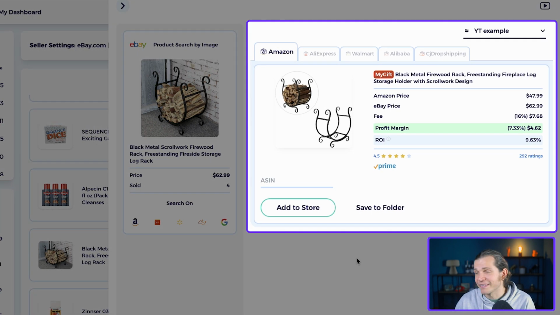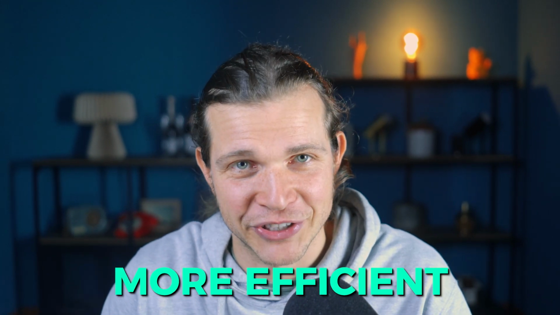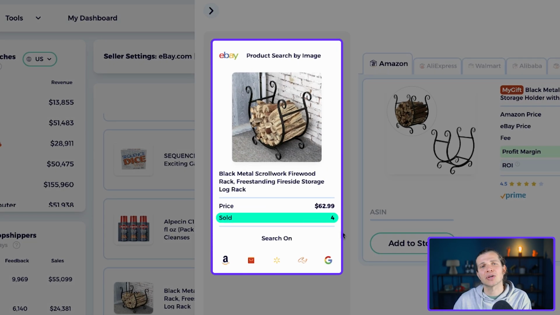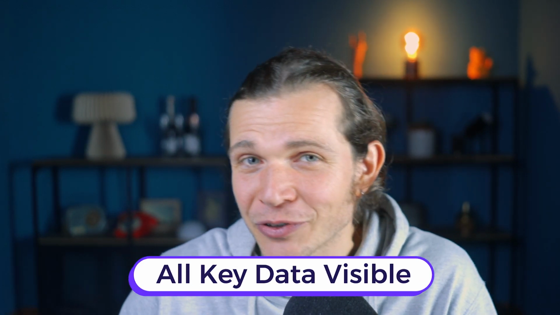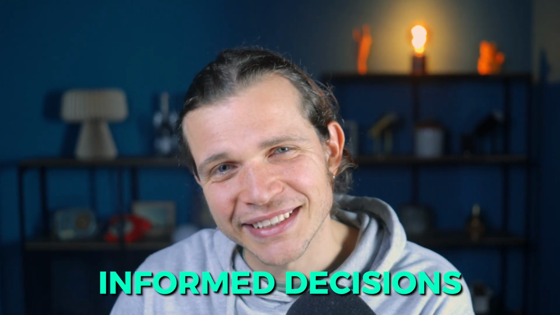And then here on the right side, what you can see is the Item Finder in action, displaying exact or similar products from different suppliers. This clear separation makes sourcing much faster and more efficient. And another important improvement is that you can now see how many times the product has been sold within your selected time frame, along with its current selling price. This means you will have all the key data visible while sourcing the product from suppliers, allowing you to make informed decisions instantly. Now, let's go to the second update, which is a game changer.